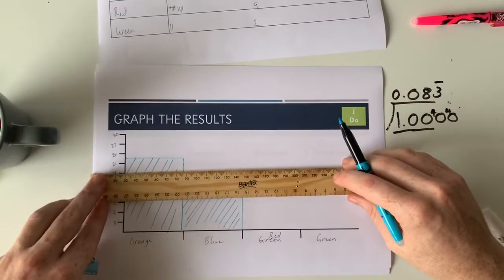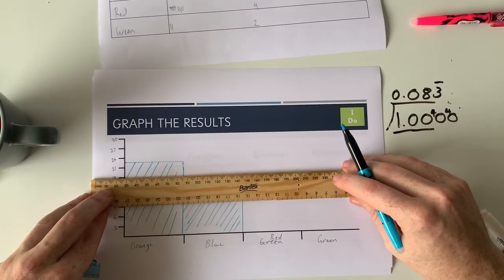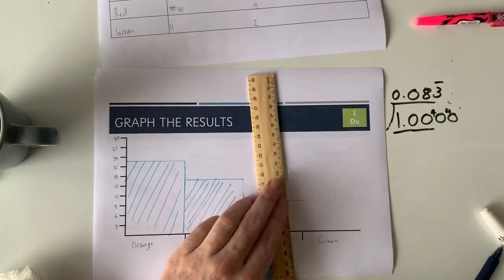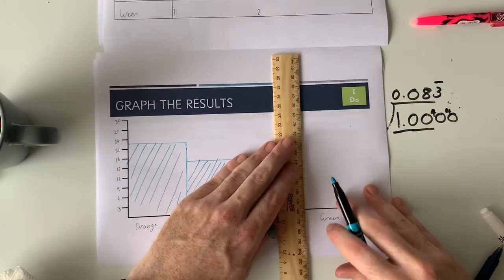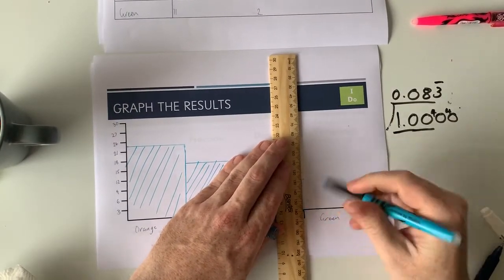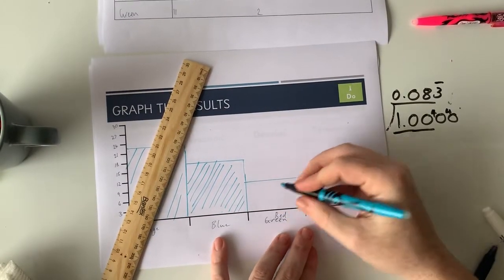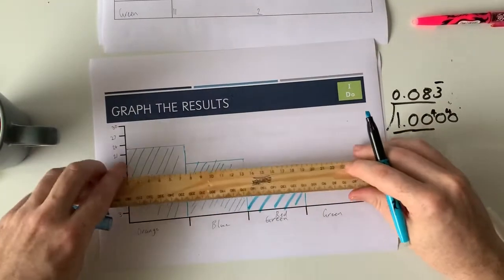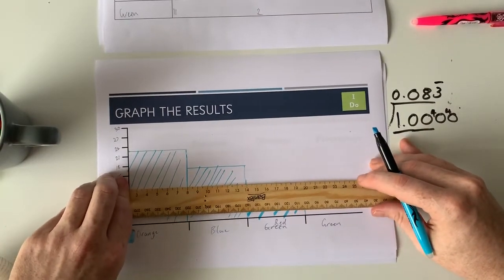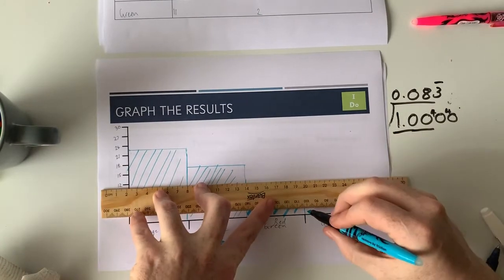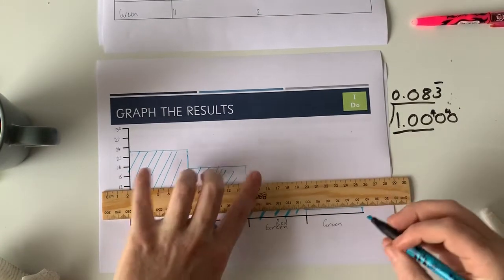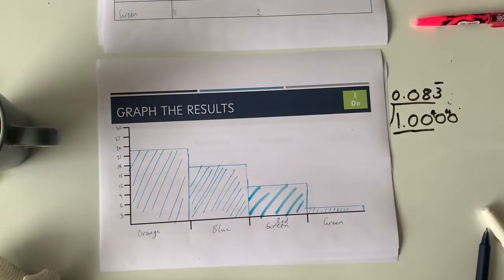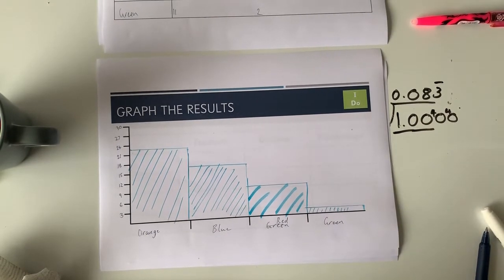This one will be easier. And 2. So there's our first steps.